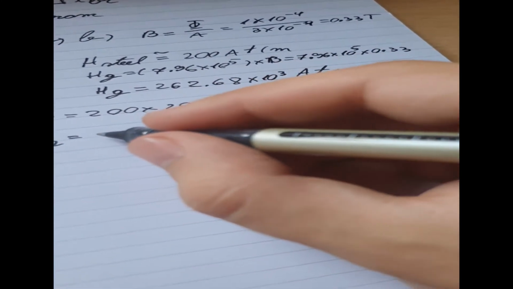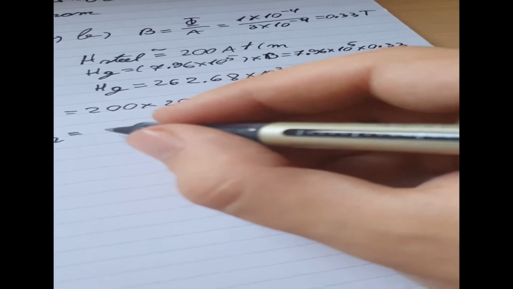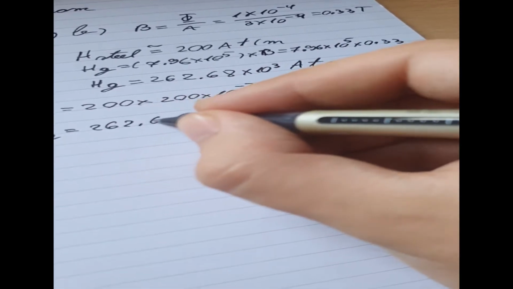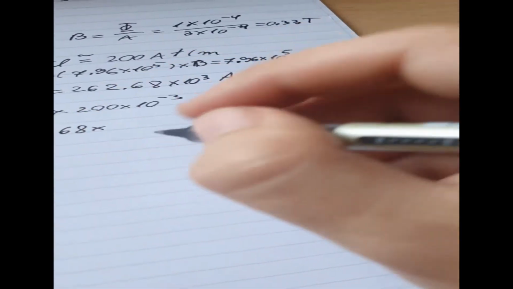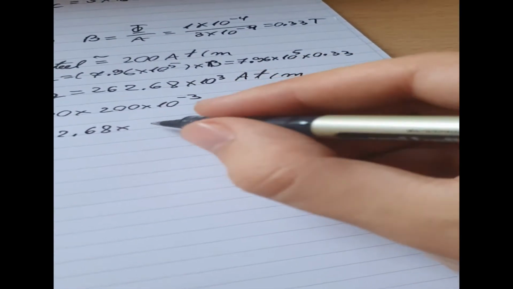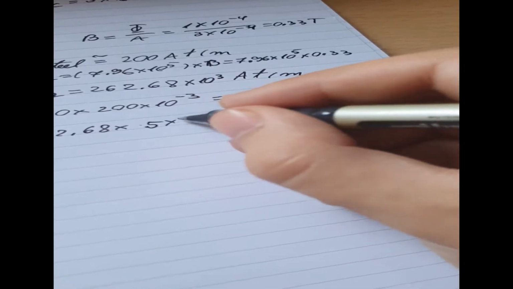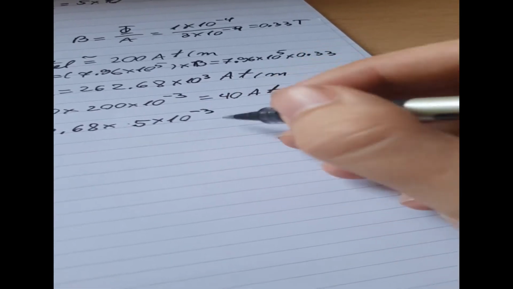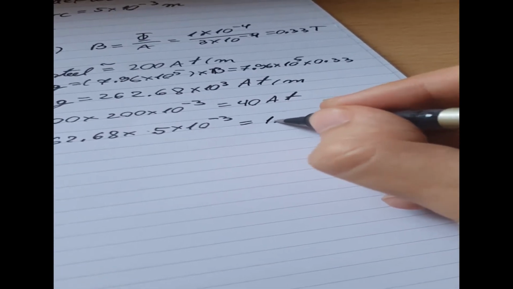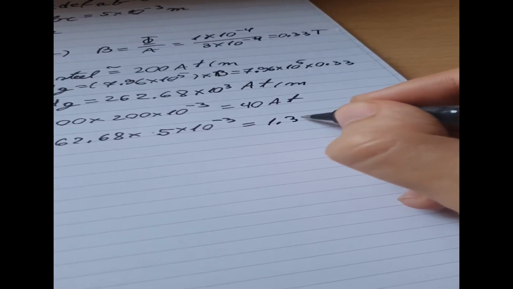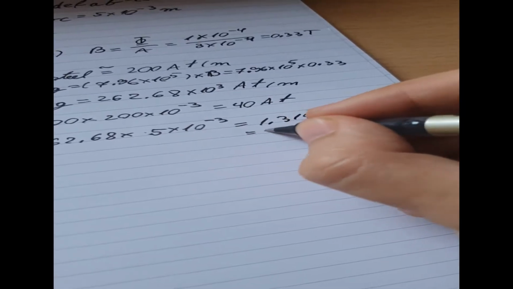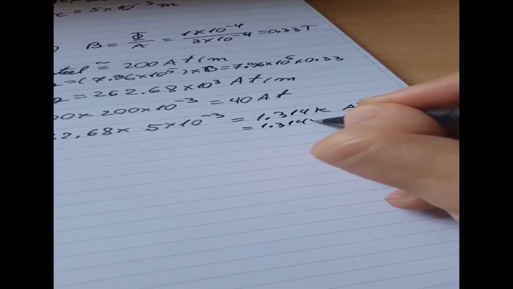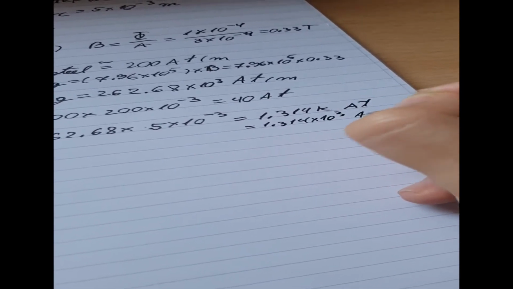So that would be 262.68 times 10 to the 3 times 5 times 10 to the minus 3, and that one will be equal to 1.314 kAT, or we can write that as 1.314 times 10 to the 3 AT.